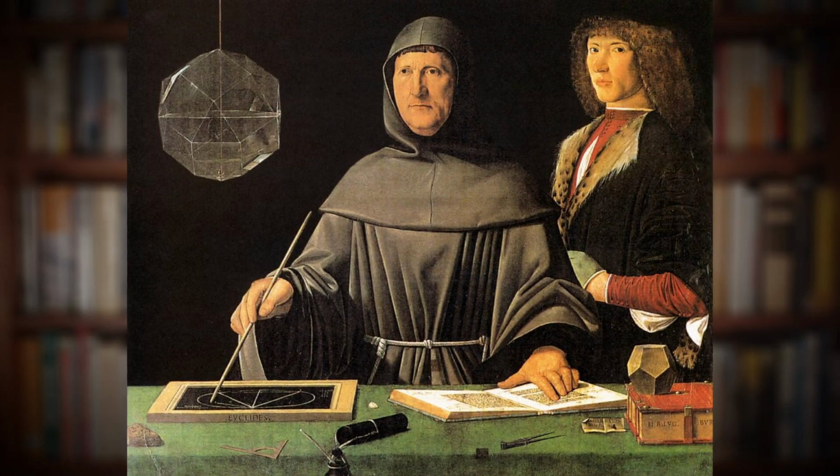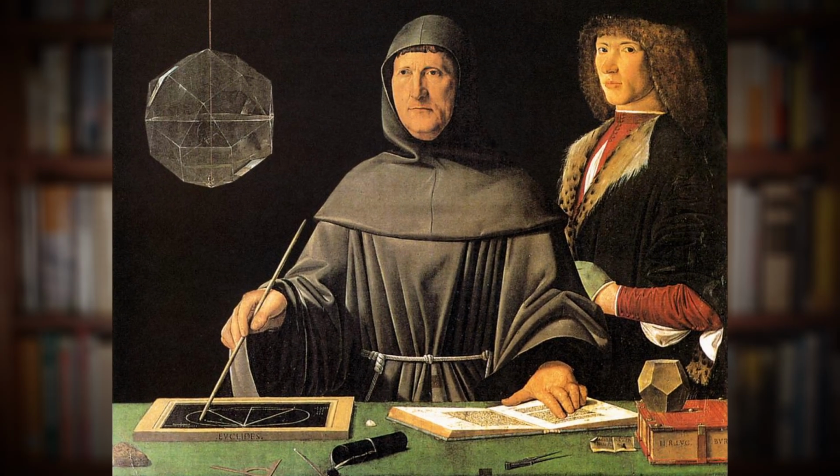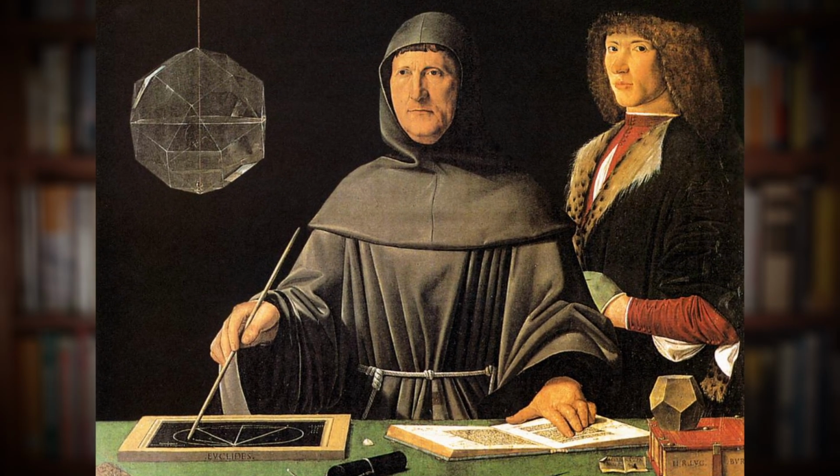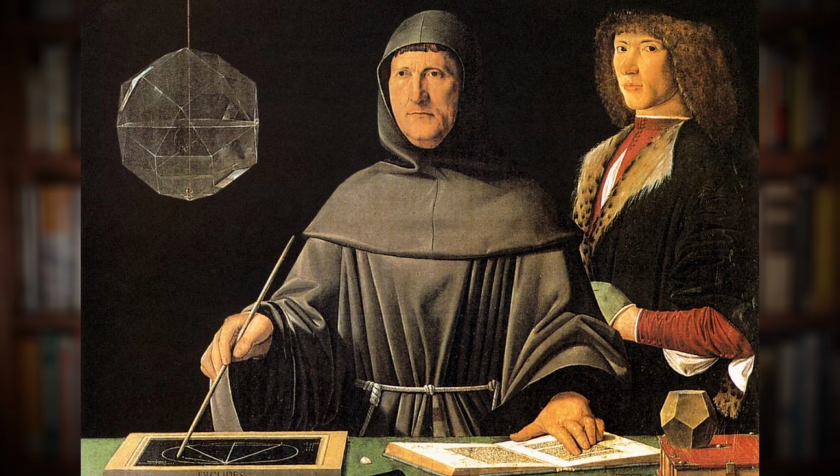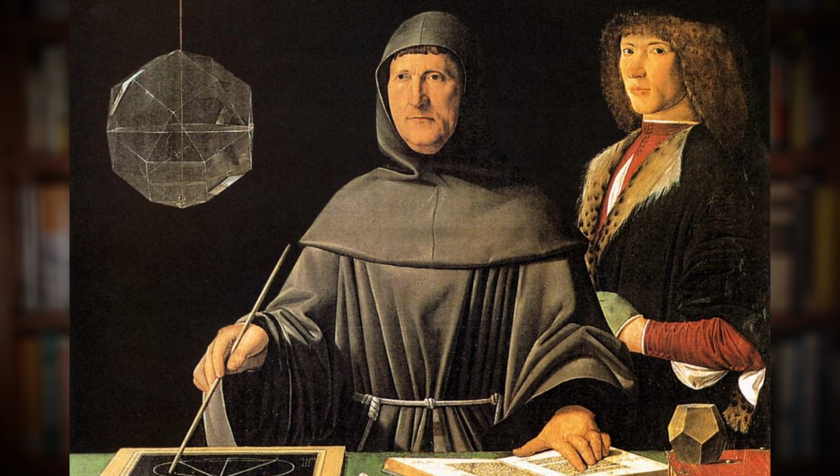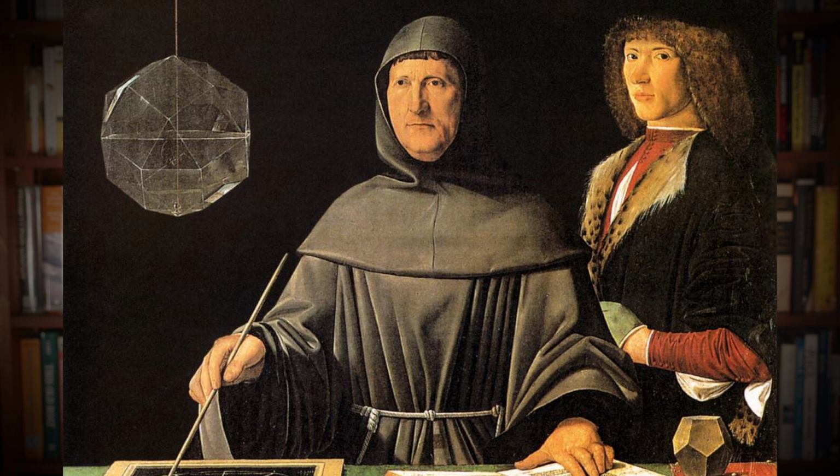The attribution to this painting of Fra Luca Pacioli and an unknown young man is being challenged. See Leonardo da Vinci and the Pacioli Code by Jerzy Kolski. Strong arguments are being made that Leonardo da Vinci painted the picture. Pacioli was the private tutor of Leonardo da Vinci.